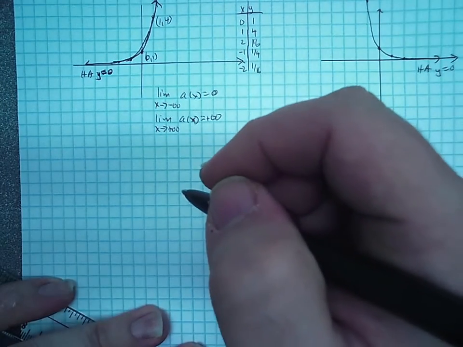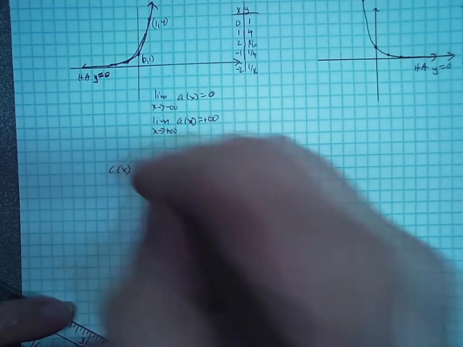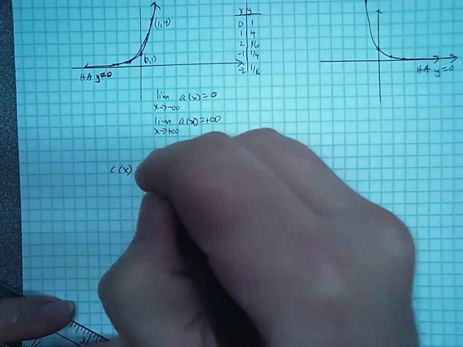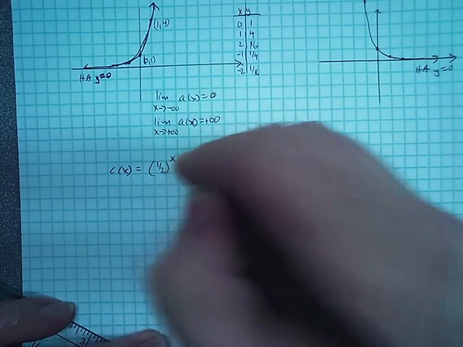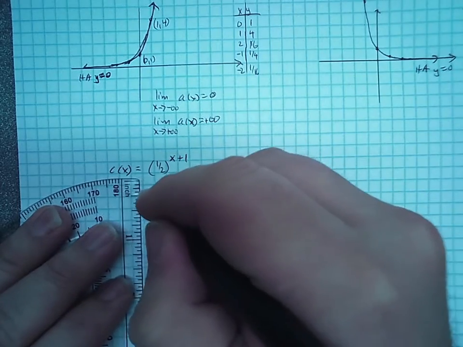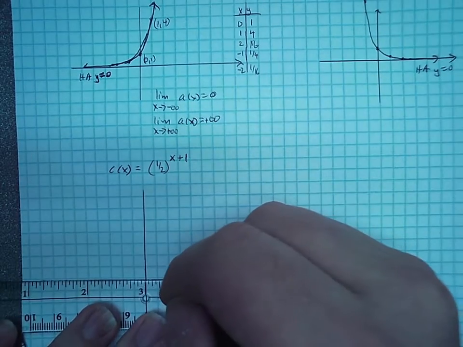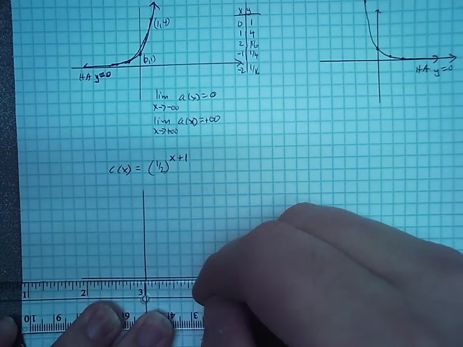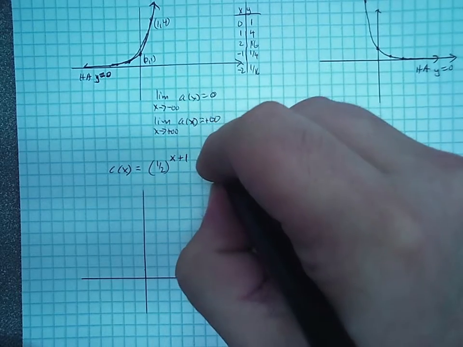So my third example involves a transformation. C of x, I'm going to do (1/2) to the power of x plus 1. Now those of you who were paying attention earlier this year will spot that plus 1 is right next to the x. That's on the inside of the function.